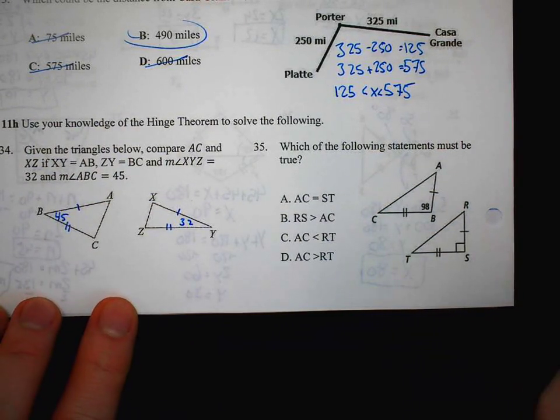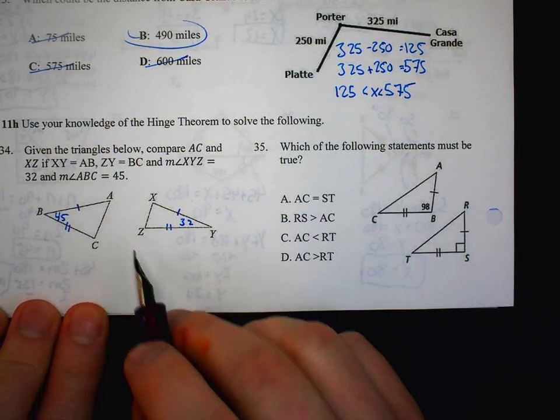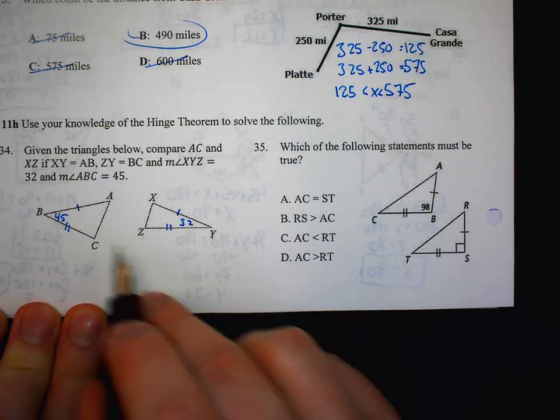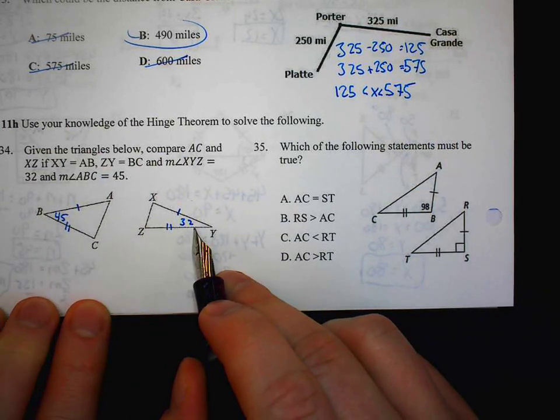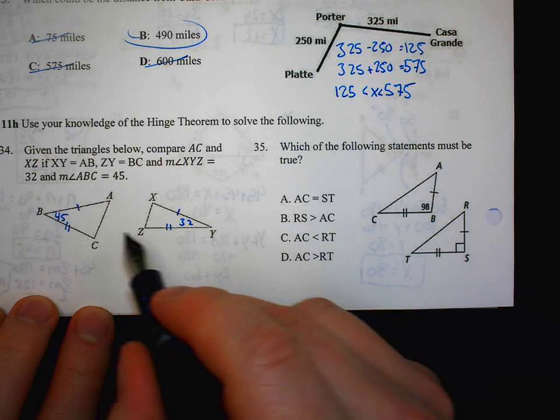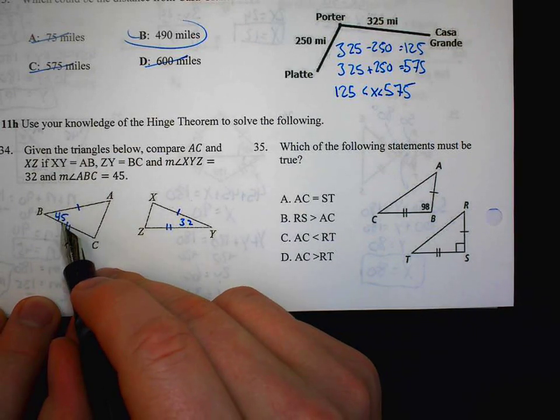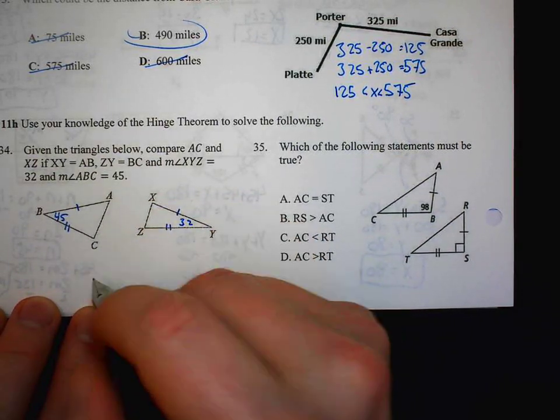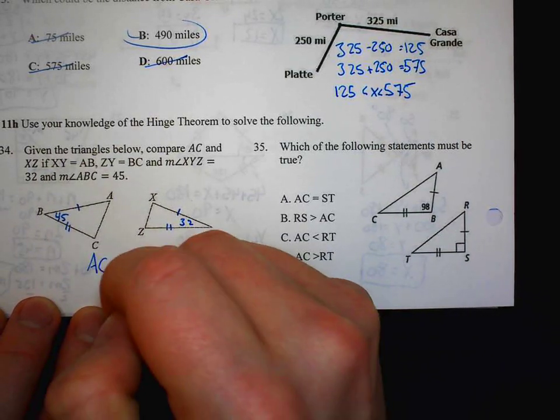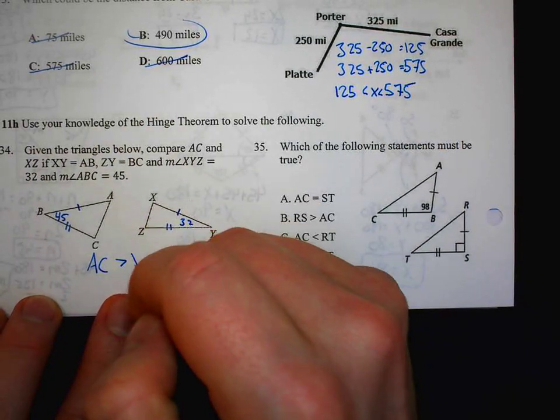The Hinge theorem just says that if you meet the conditions of two pairs of congruent sides, then the one with the bigger included angle will have a bigger third side. In these two triangles, 45 is the bigger included angle, which means that AC has to be the bigger side. Let's say AC is greater than XZ.